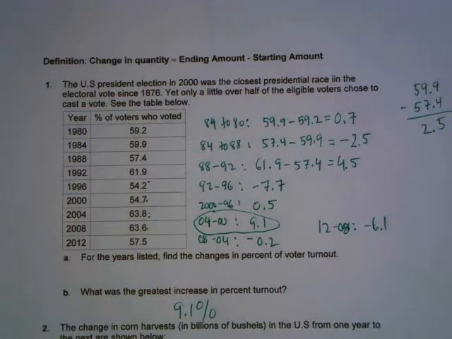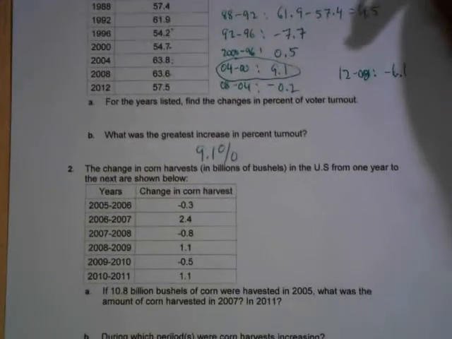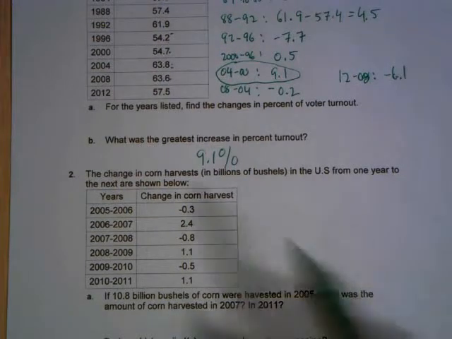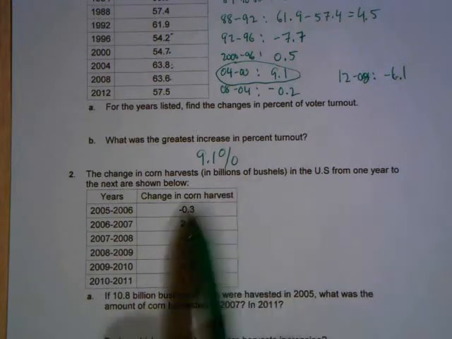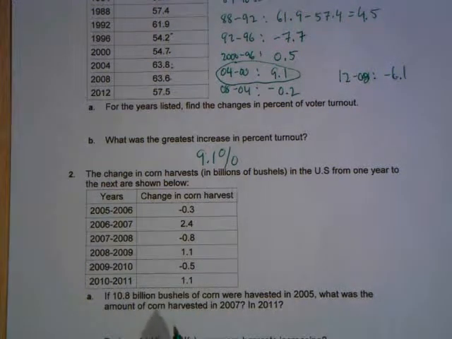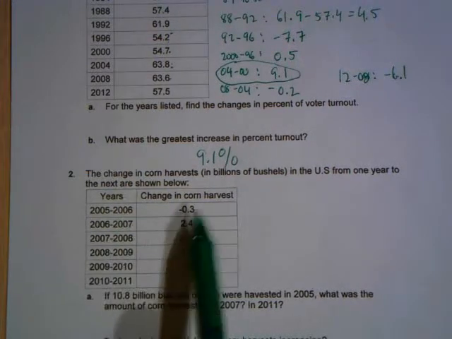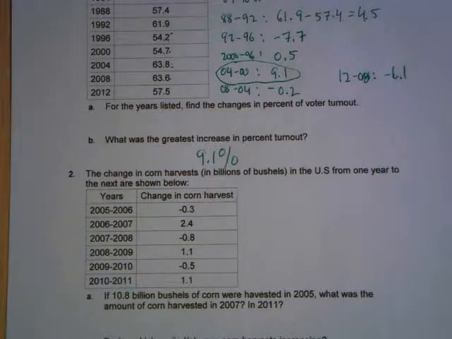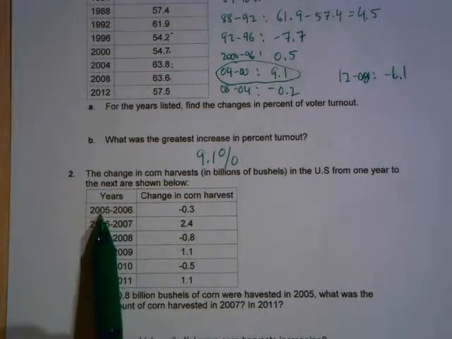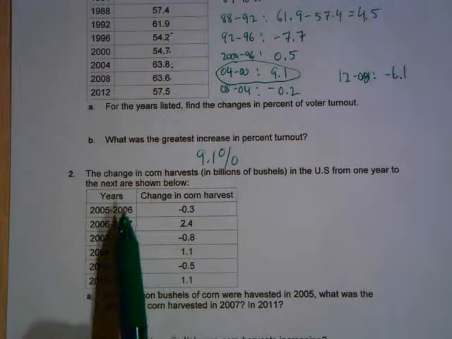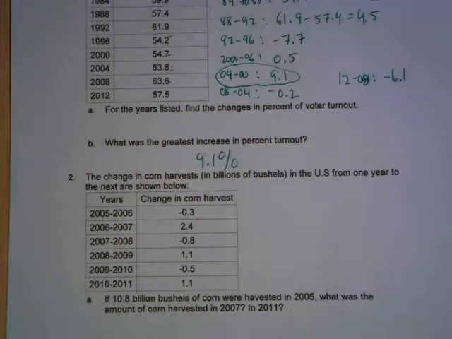Alright, you're going to do problem 2 at home, but I'm going to warn you problem 2 is a little bit different. What I've done with problem 2 is I've given you the change in millions of bushels. So what this tells you is, from 2005 to 2006, you went down by 0.3 bushels. So if you had, let's make it real easy, 1 bushel in 05, then in 06 you would have 1 minus 0.3, which would be 0.7.